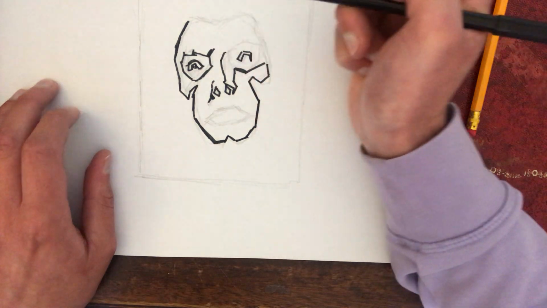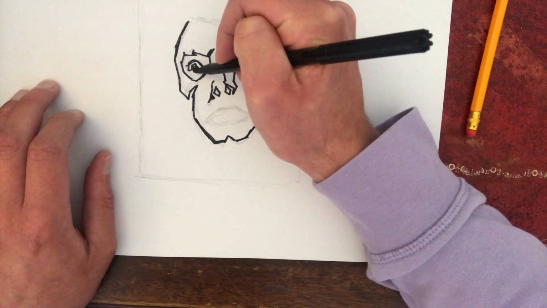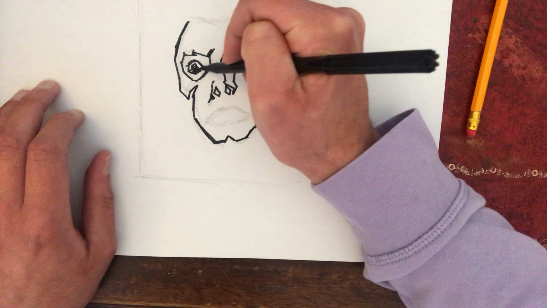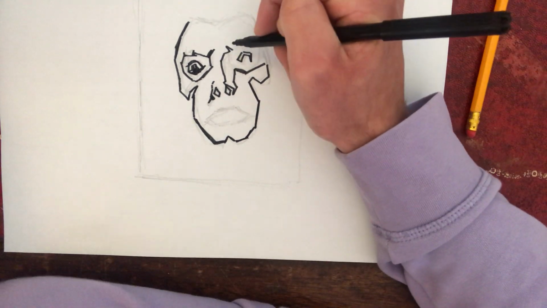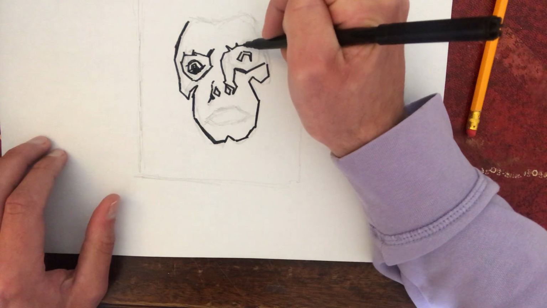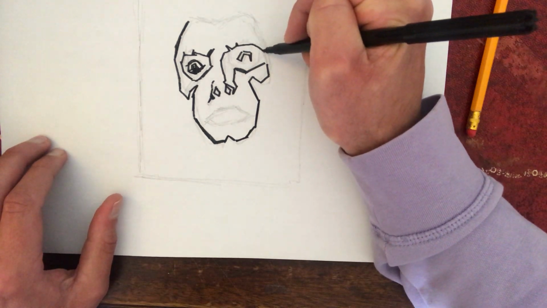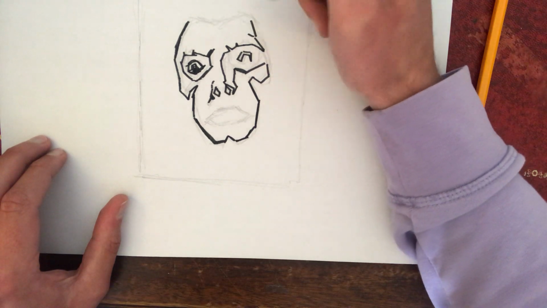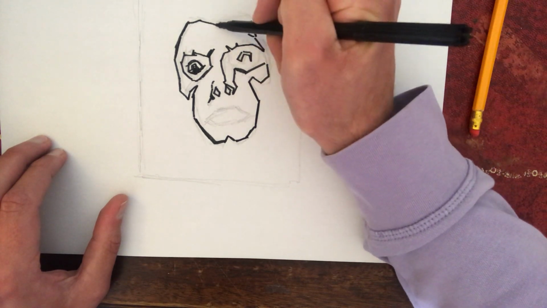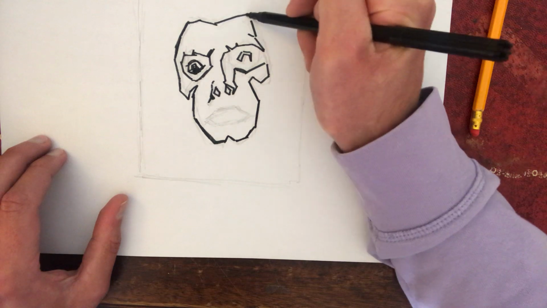I probably made a bit of a mistake there because his eyes are really, there we go, that's probably better. I'm going around, and I'm still looking at the image that I'm drawing from. I haven't completely ignored that because that's really important. You've got to look and draw at the same time.